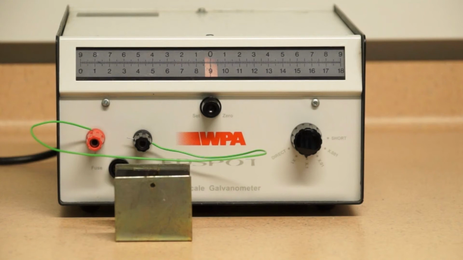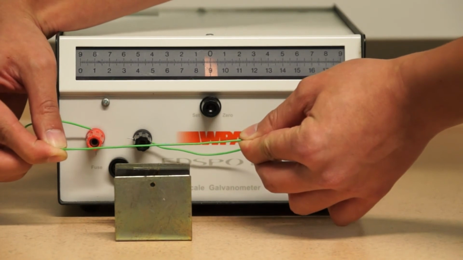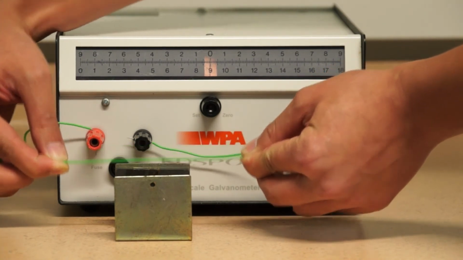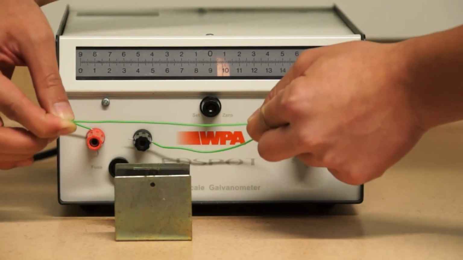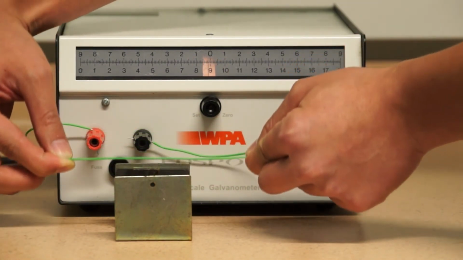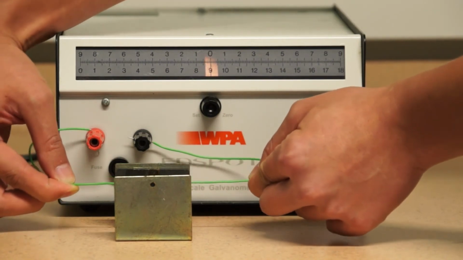Connect a wire to a light beam galvanometer. Observe the deflection of the light beam in the following 3 cases. Firstly, move the wire vertically up and down between a pair of slab-shaped magnets. Secondly, move the wire forwards and backwards between a pair of slab-shaped magnets.